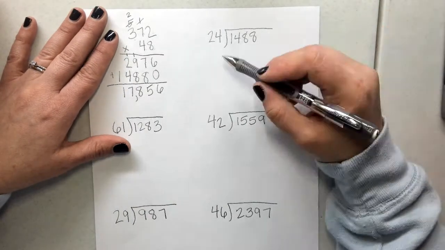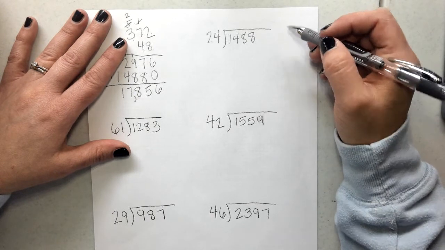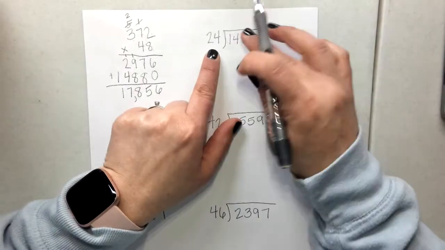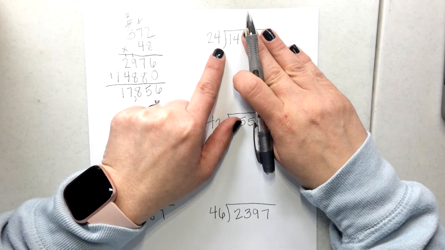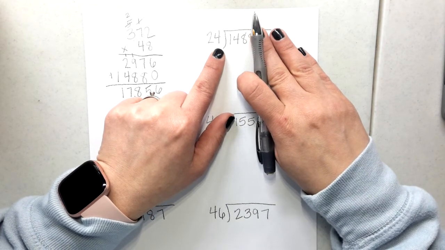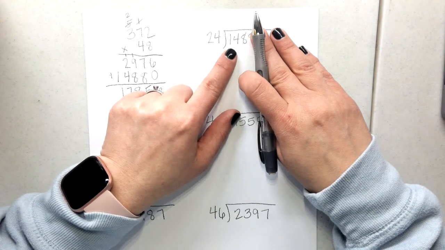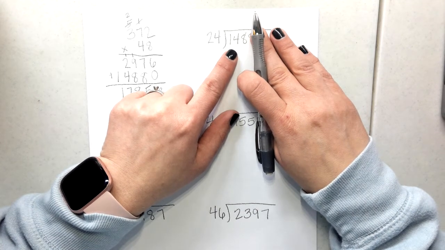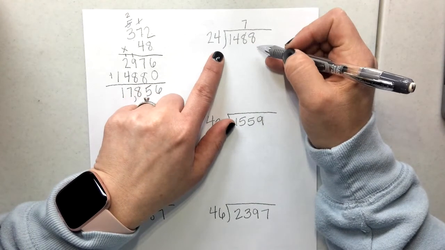I'm going to just walk through this one with you again in case you are forgetting how that works. Again, we start by looking at, can the 24 go into 1? Of course not. Can it go into 14? Nope. So I'm going to move all the way over here to 148. And using my estimation skills, I'm going to round 24 to 20, and 148 would round to 150. 20 can go into 150 7 times.